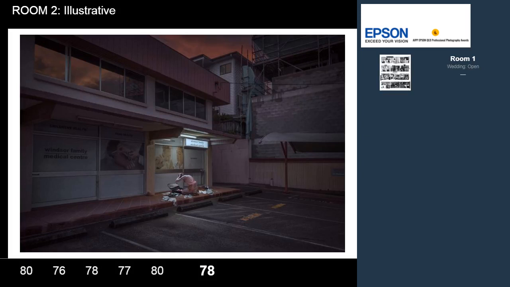This print scores 78. Mark, you're near the middle. This is obviously heading down the road of a social documentary. I think I was left wondering what the complete story was. There's a lot of in front of a medical centre, but I'm sort of wondering, with the suitcase out, why? So there are a lot of unanswered questions. I think it could take it further if we were told a little bit more as to why she's there. Thank you very much. Next print, please.